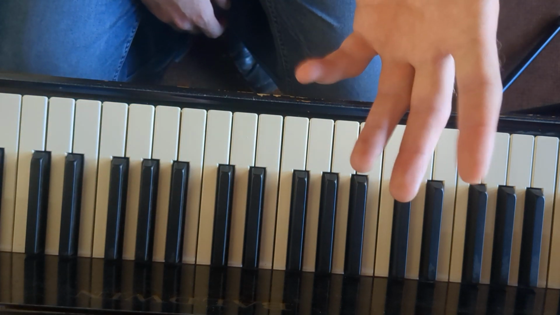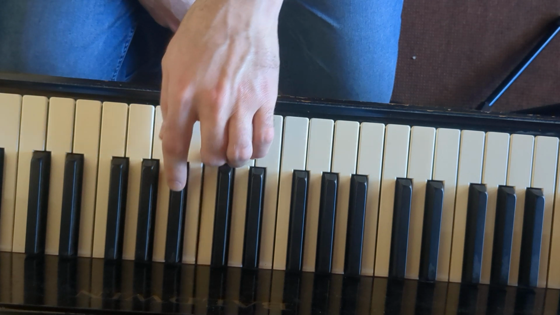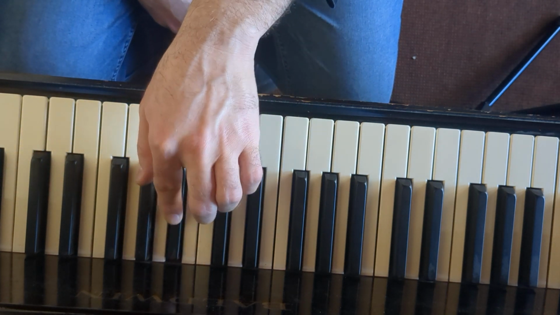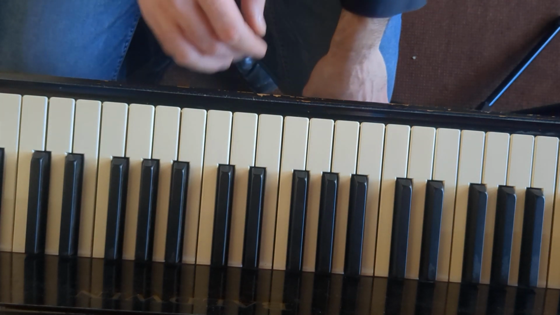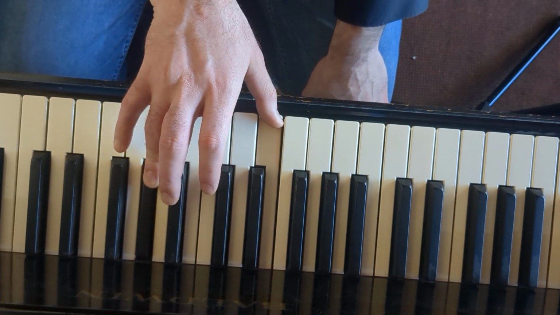The interval formula that you can use to remember an augmented fifth is whole, whole, whole, whole. So whole, whole, whole, whole. 4 whole steps, right? So we'd say that an augmented fifth above C is G sharp.